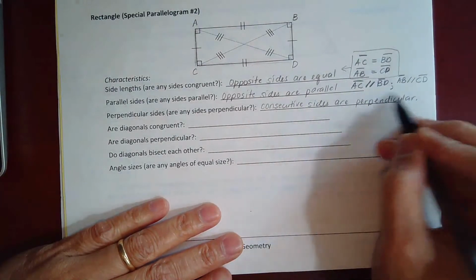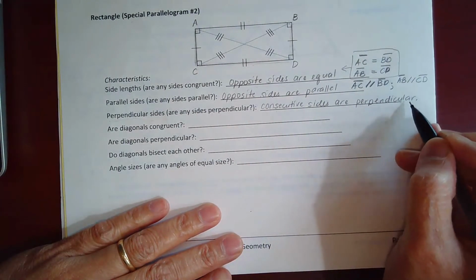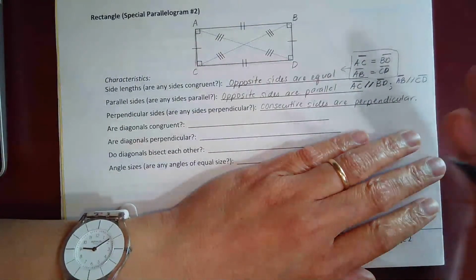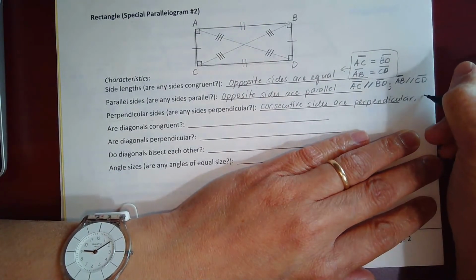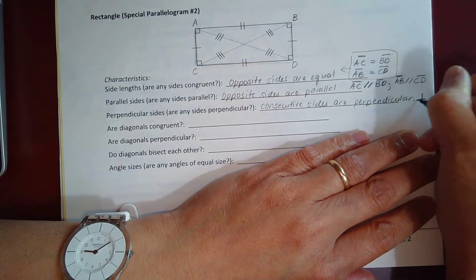Now the symbol for perpendicular is actually very interesting because the perpendicular symbol means like this, the short way of writing it.